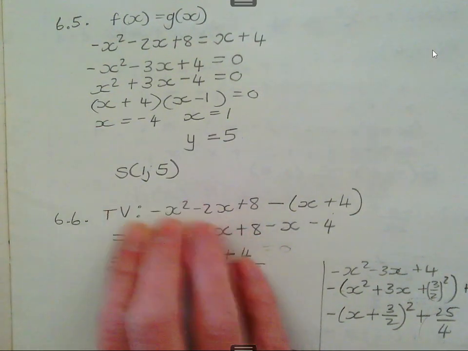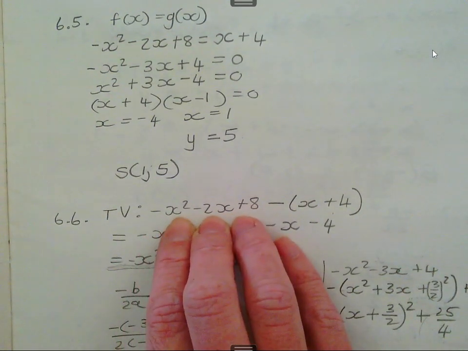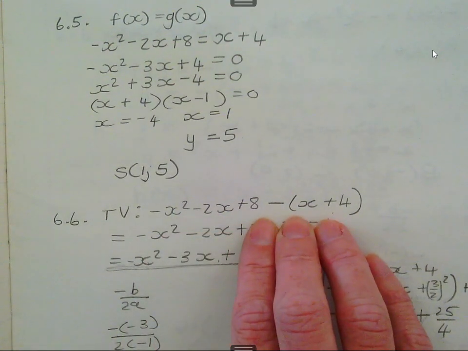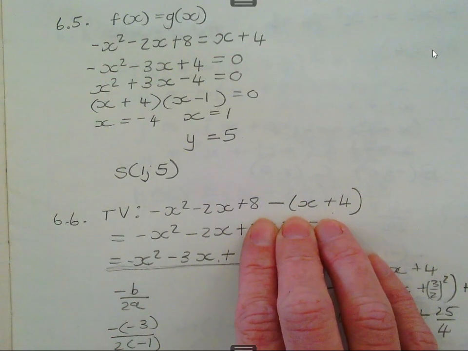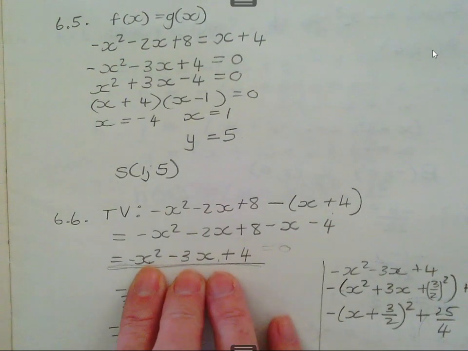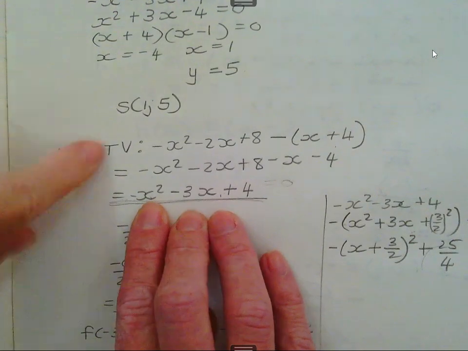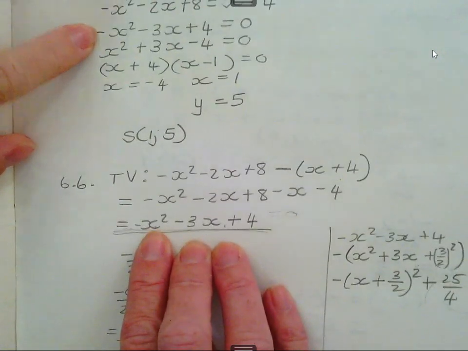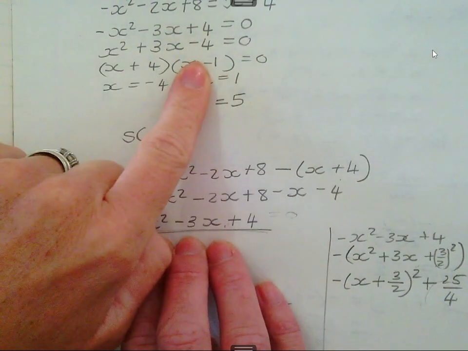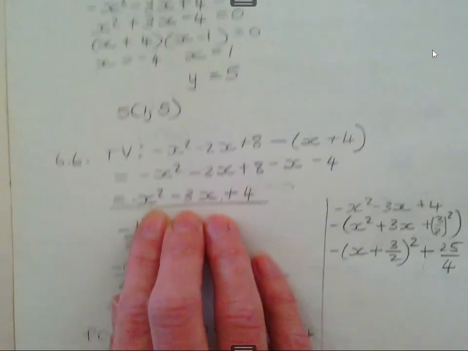Okay. So I take the length of TV. I keep it in the equation format. So it's the parabola minus the straight line, because the parabola is at the top and the straight line is at the bottom. And then you subtract and you get it into a standard form of -x² minus 3x plus 4. Do you guys notice that this standard form of this distance is the same thing we got there at number 6.5? Okay. It just so happens to be.